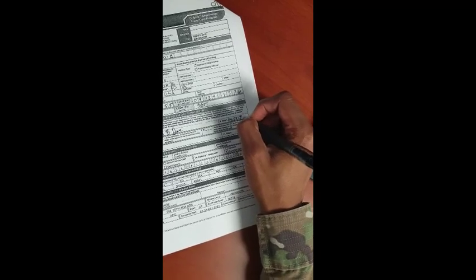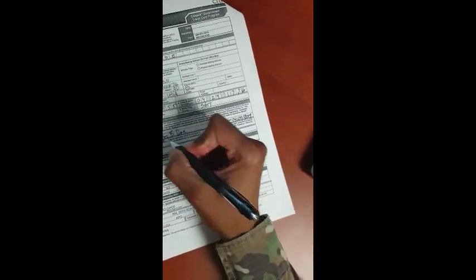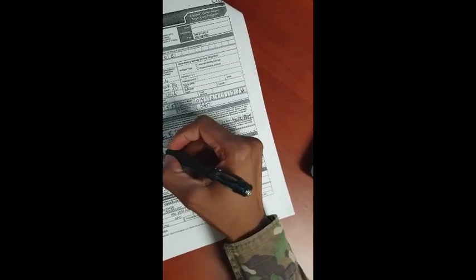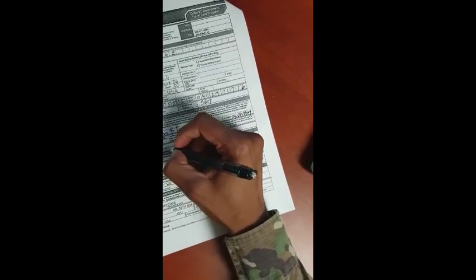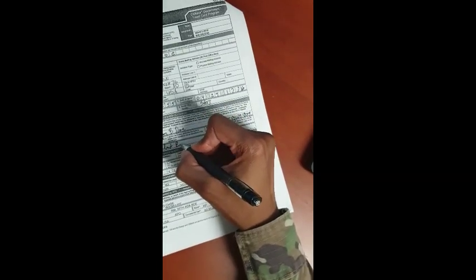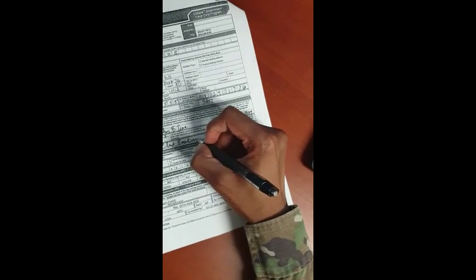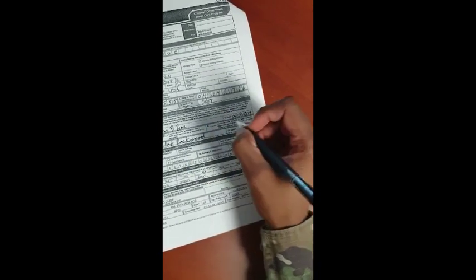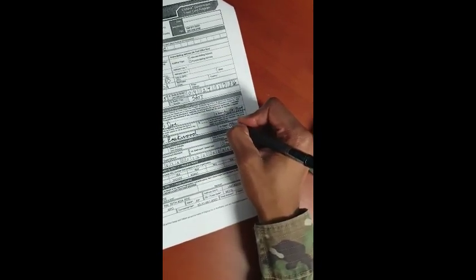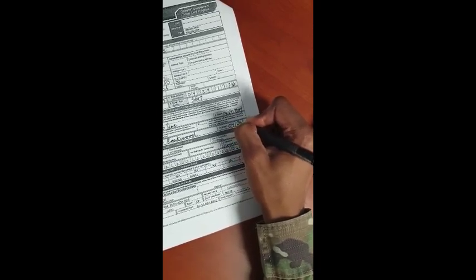So next you're going to sign it. And then put today's date. Next, what you're going to do is just X out the A. And then your supervisor is going to sign this part and then date it as well.